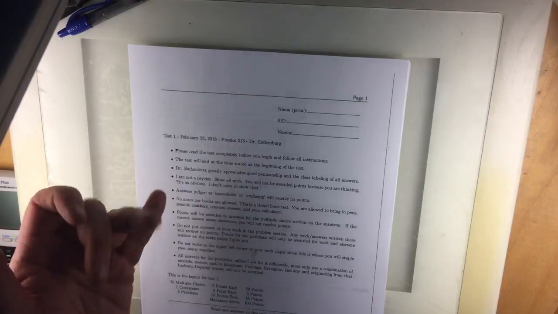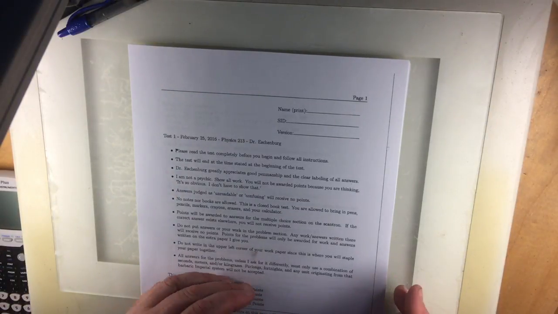And what we're going to do is we're going to do one of the versions. This particular version, test 1, February 25th.